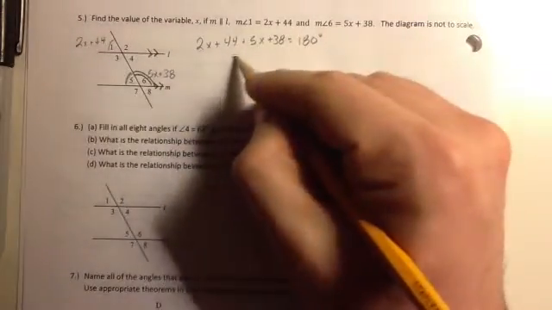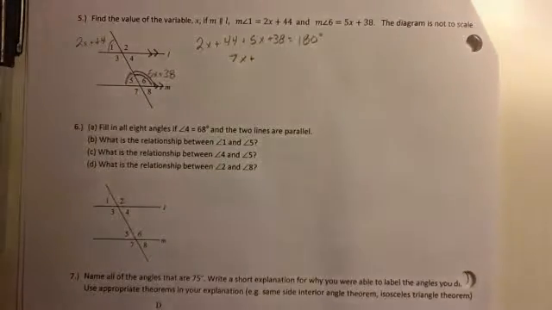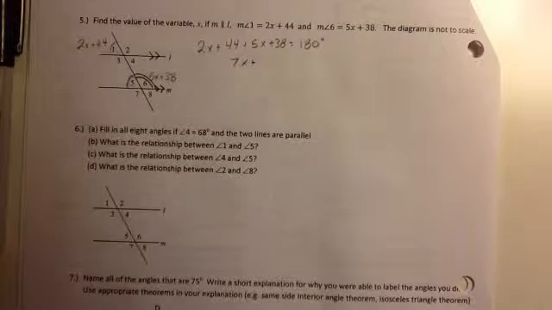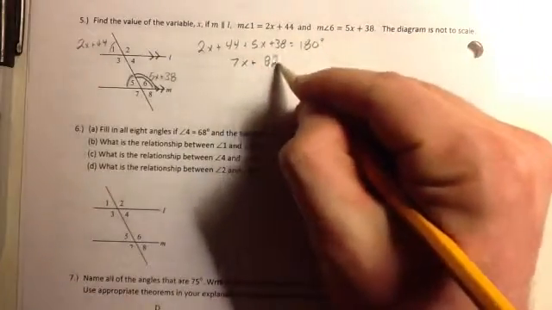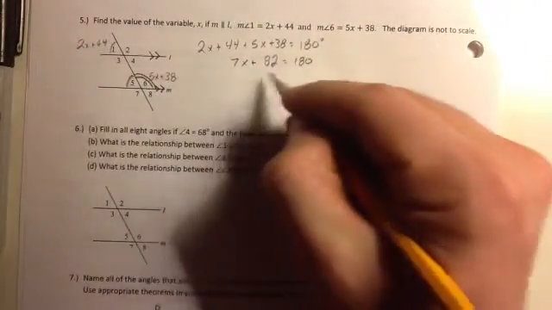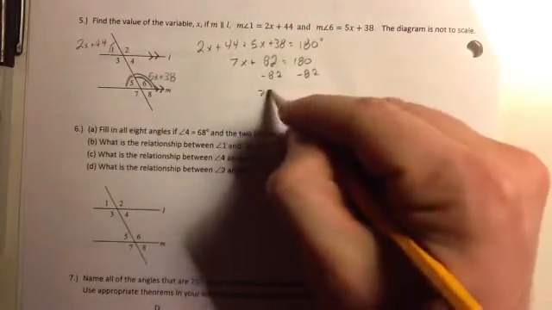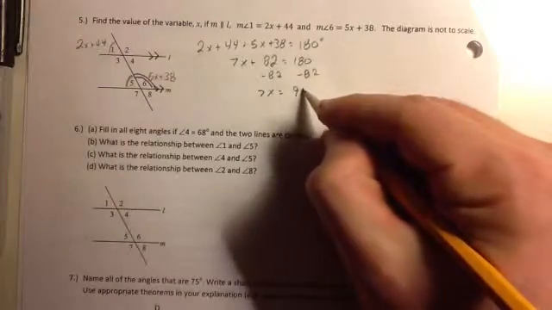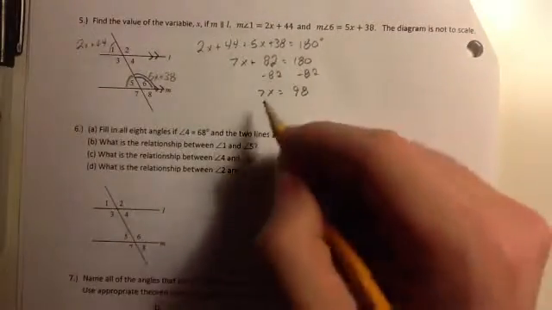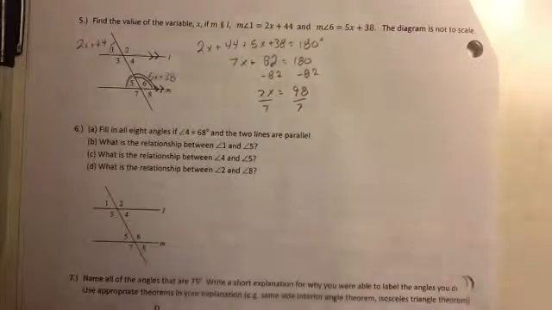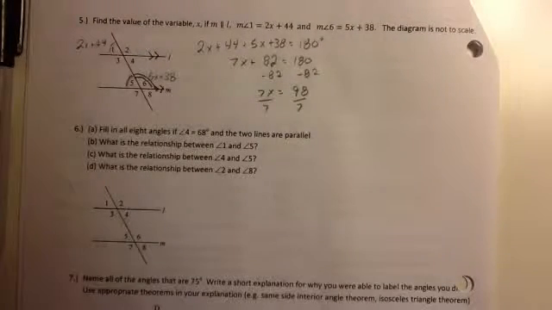Combining like terms gives me 7x plus, let's see, 44 plus 38 yields 82 equals 180 degrees. We subtract 82 from both sides, and we're left with 7x equals, let's see, 98 should be. And then we divide both sides by 7, and 98 divided by 7 gives us 14.